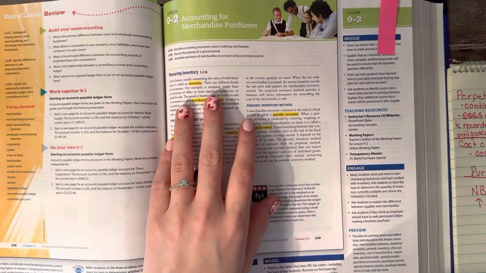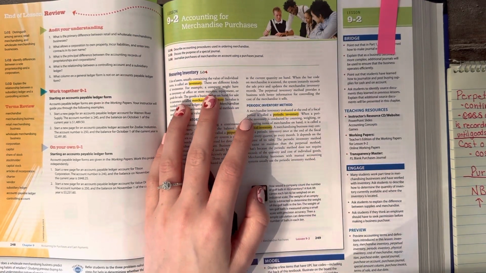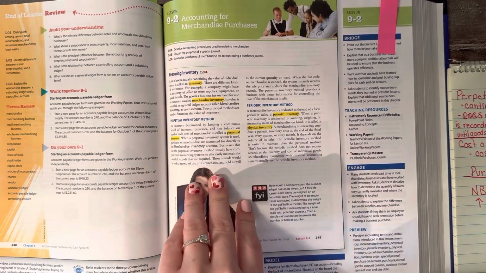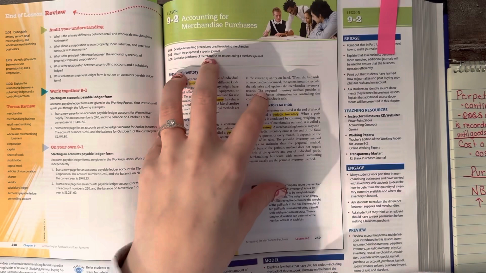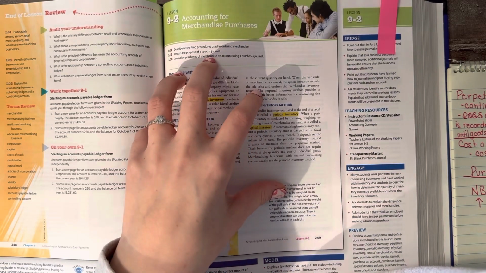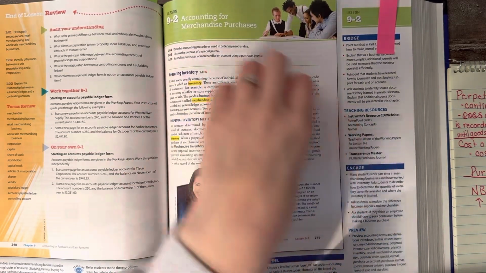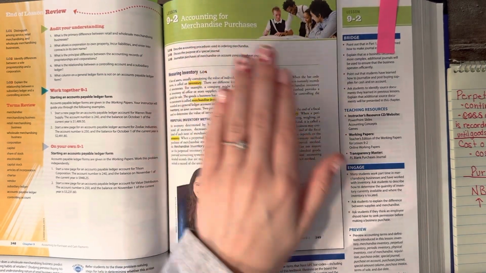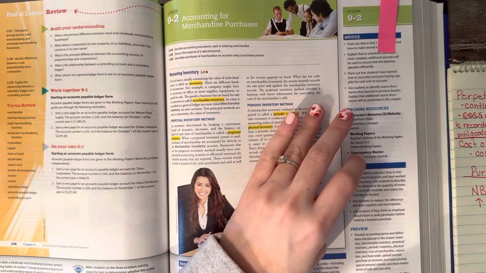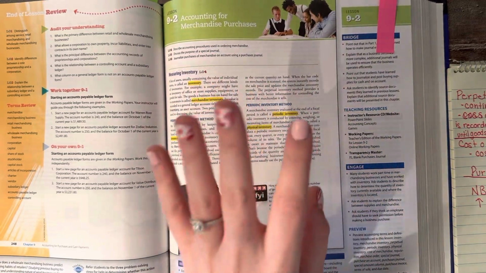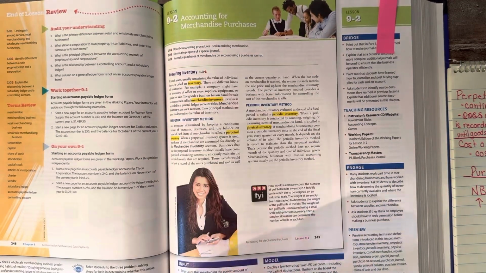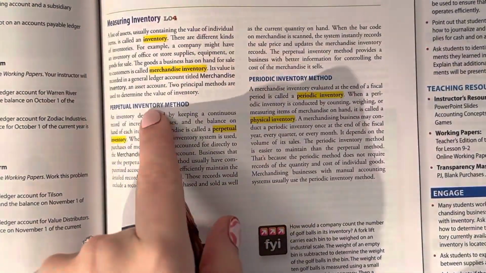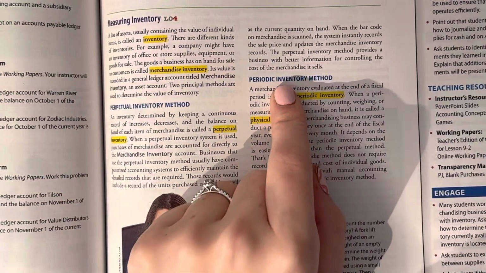So a grocery store has fruits, vegetables, napkins, paper towels. They have to keep track of all of that information. So if they have 20 paper towels in their paper towel aisle, somebody has to keep track of all of that so that they can determine how many they started with and how many they sold. And so in the accounting world, somebody came up with these two methods for tracking inventory. The first method is perpetual. The second method is periodic.